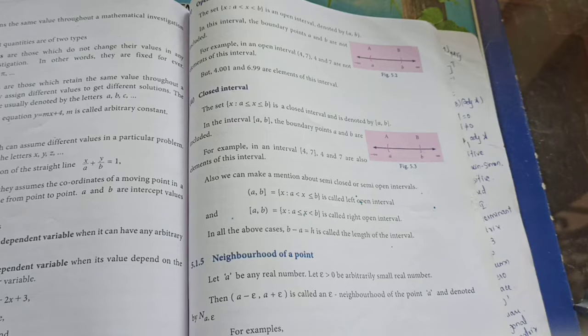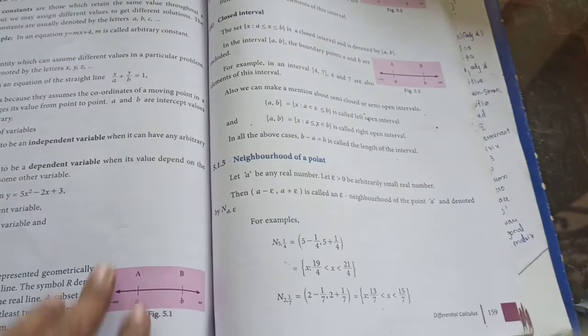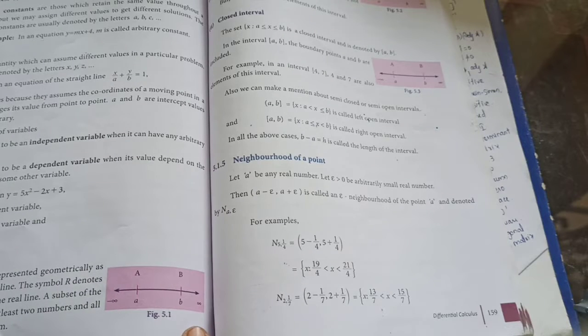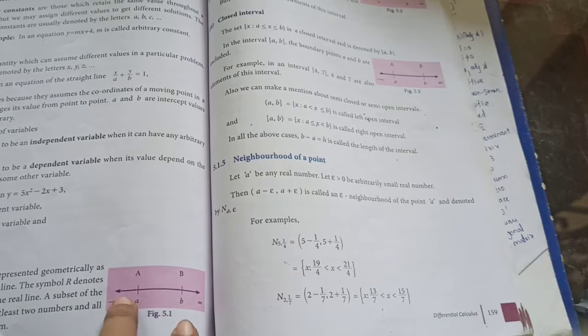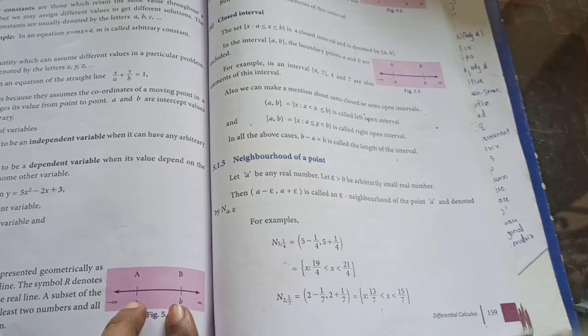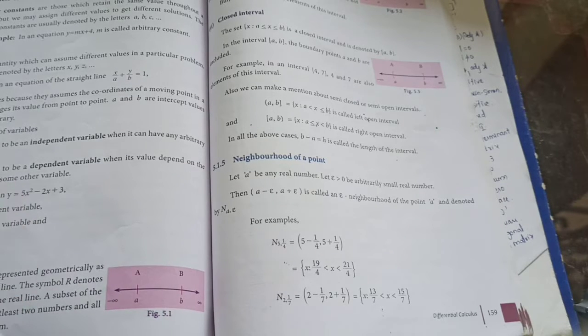Interval means, if it is a straight line, let us take this here, minus infinity to infinity. Here they have given a, b, is it right? So here AB is an interval. It can be an open interval or a closed interval. Like that, two things are there.